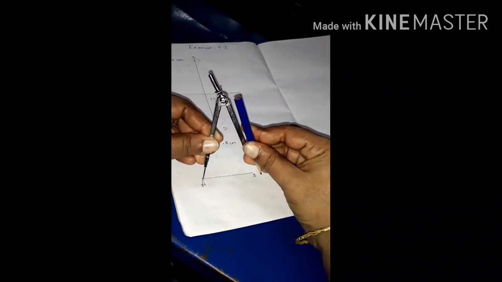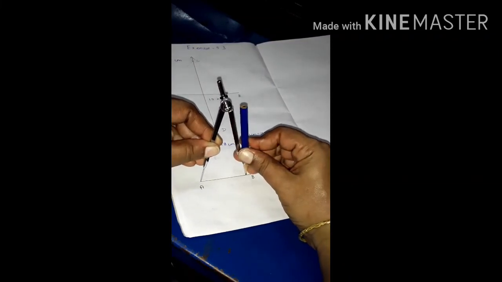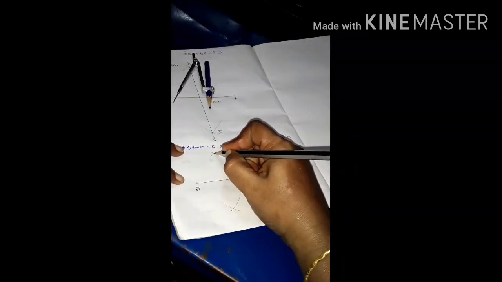Next step. Yes. Take more than half. Draw the arc above and below. Next, with B as a center, cut the arc above and below. Next, the intersecting points will be C and D. Now join C and D.